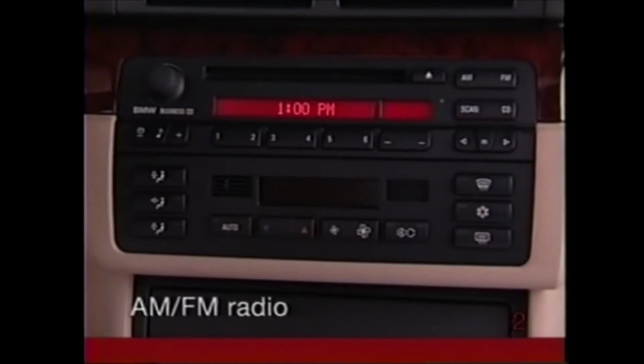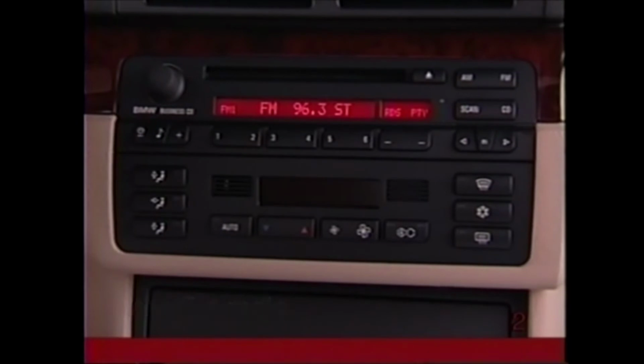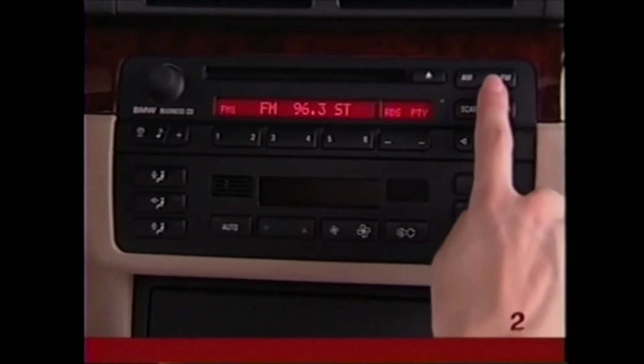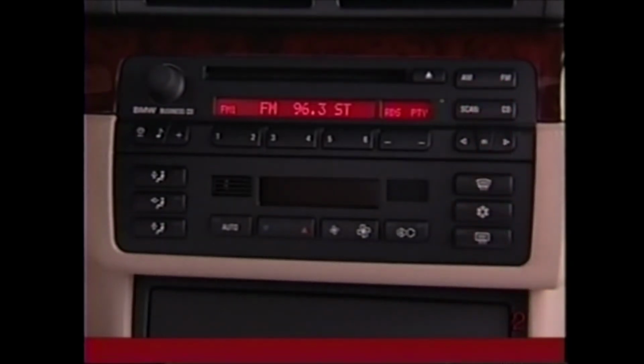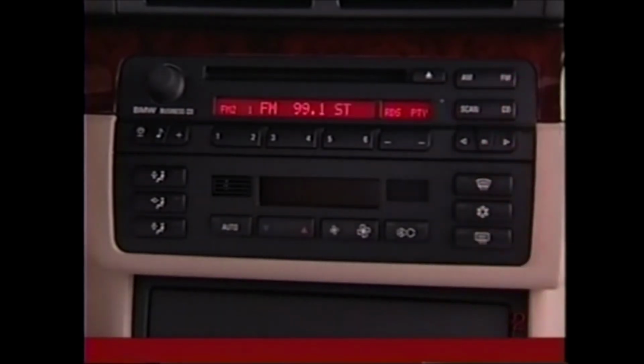To turn on or off the radio, push in the volume control knob. Press FM or AM to access 6 FM1 or 6 AM1 stations. Press again to access 6 FM2 stations or 6 AM auto store stations. Press FM again for 6 FM auto store stations.